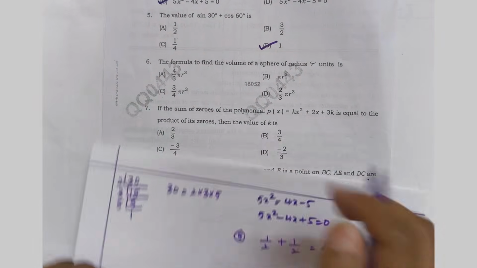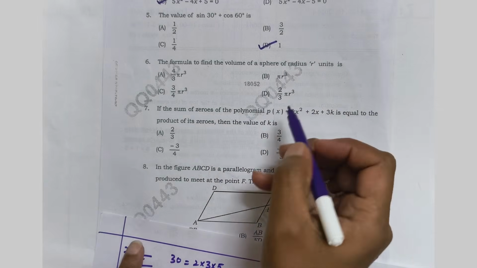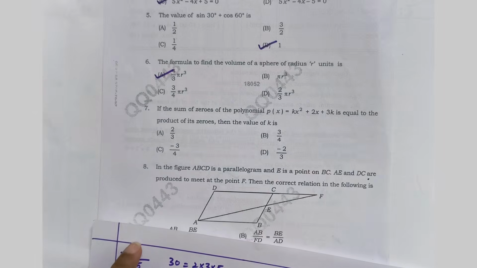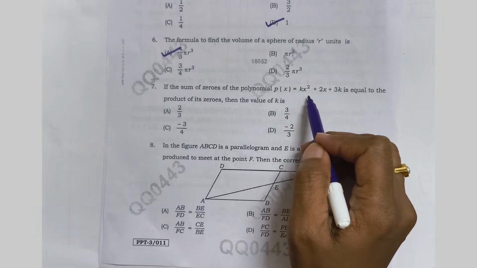Next is the formula to find the volume of the sphere. Volume of the sphere formula is 4 by 3 pi r cube. Option A is correct.